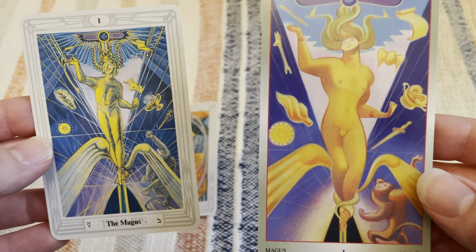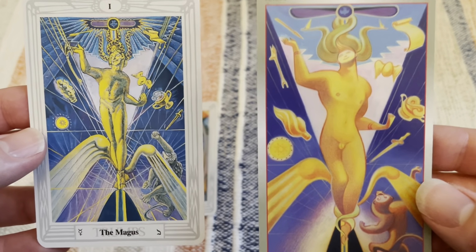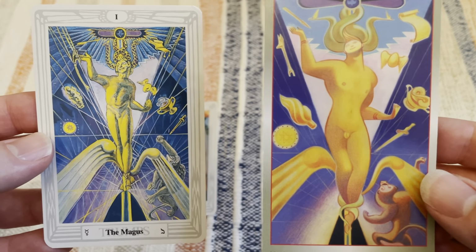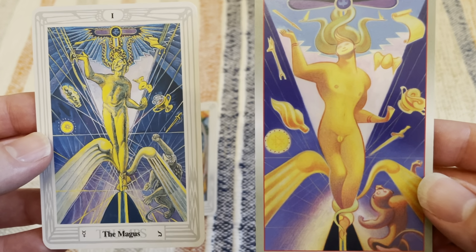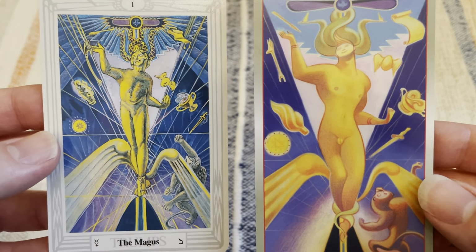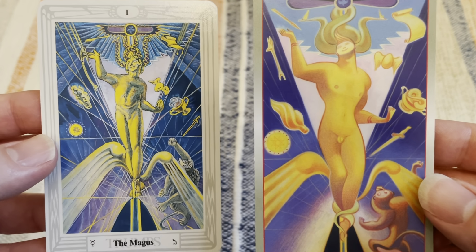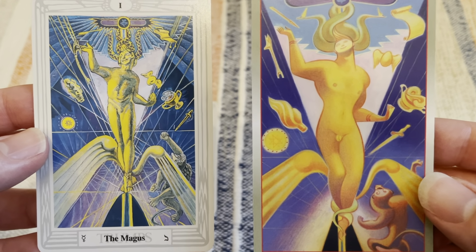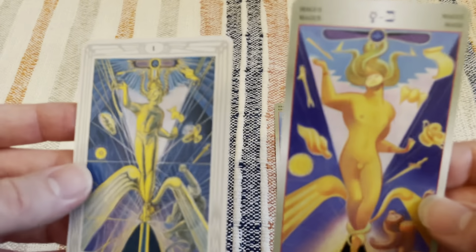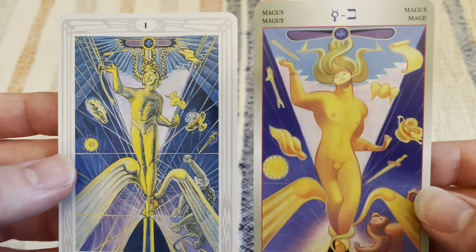And the same thing happens when you compare the Thoth to some of the Golden Dawn decks. The symbols are a little easier to pick out, which can be really cool and preferable in some circumstances, but in others, I mean, the Thoth is one of my all-time favorites. So basically, if I'm saying anything about this, I'm not saying it's better or anything like that. They're just different.